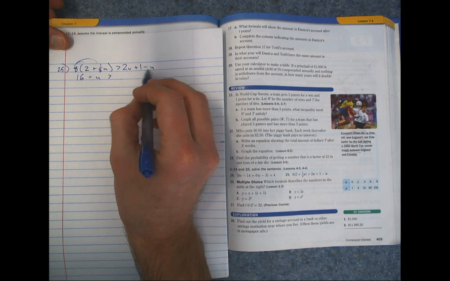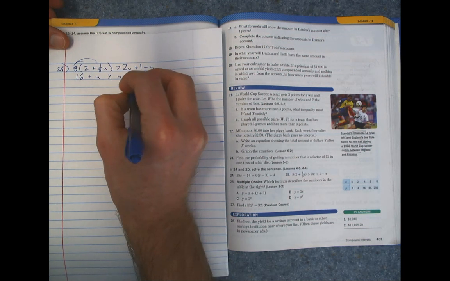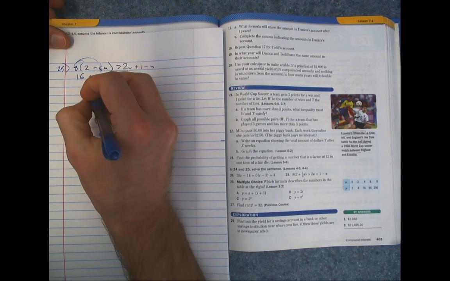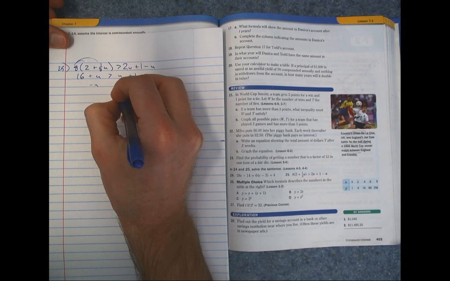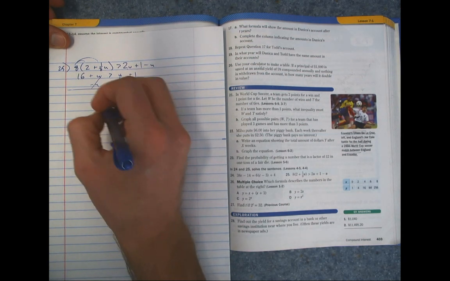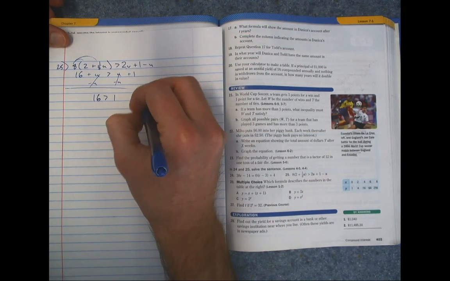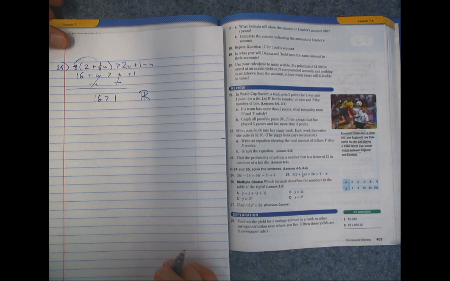And so this is just a 1u. And on this side, I'm going to put my u's together. It's a 2 minus a 1, so it's a 1u plus 1. I've got u on both sides, so I'm going to go ahead and subtract. And they go away, and I'm left with 16 is greater than 1. That is true. It is all real numbers.